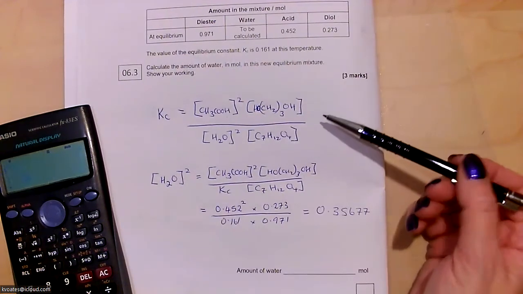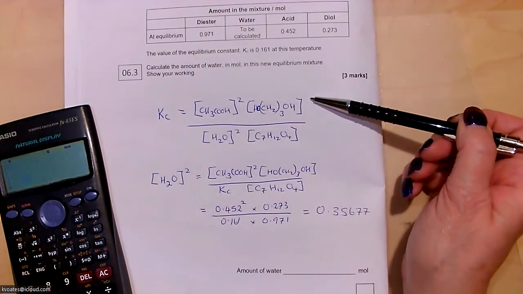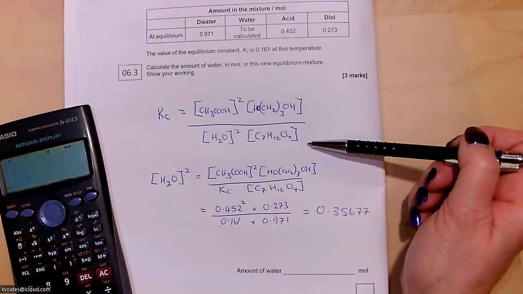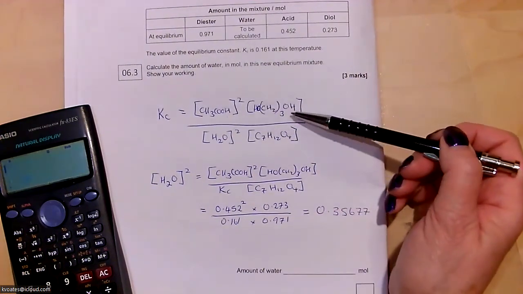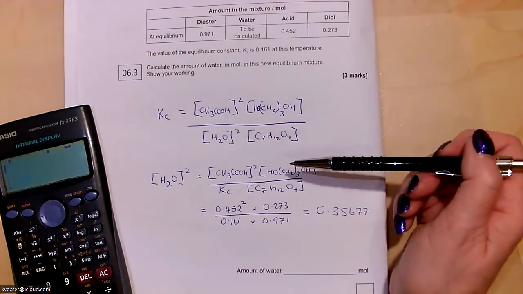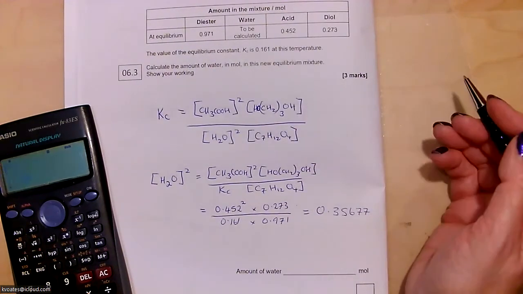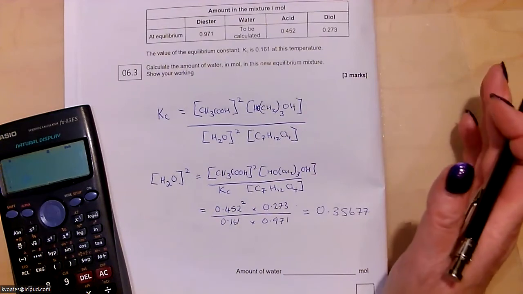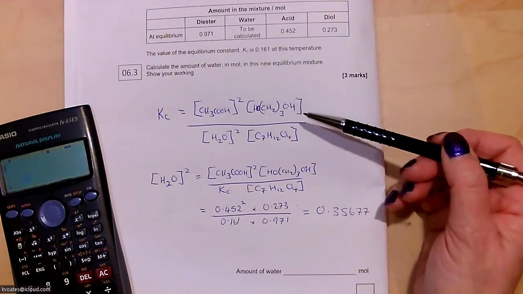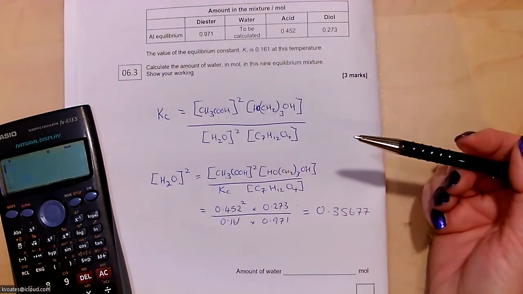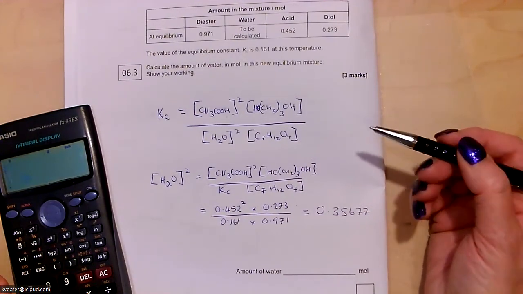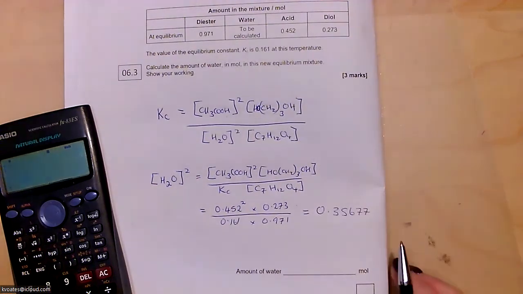And the reason is because the total number of terms on the top equals the total number of terms on the bottom. So we've got 1, 2, 3 terms on the top, 1, 2, 3 terms on the bottom. So volume in this instance would cancel out. But if we'd got, say, only 2 terms on the top and 3 terms on the bottom, we would need that volume in order to work out concentration.